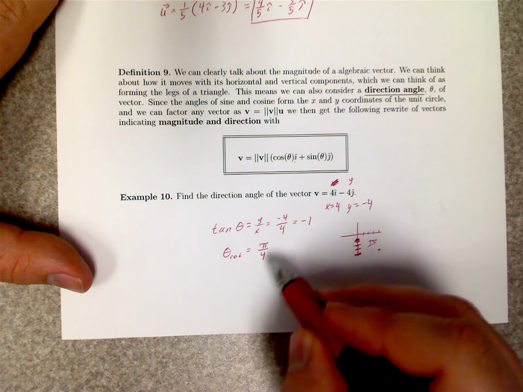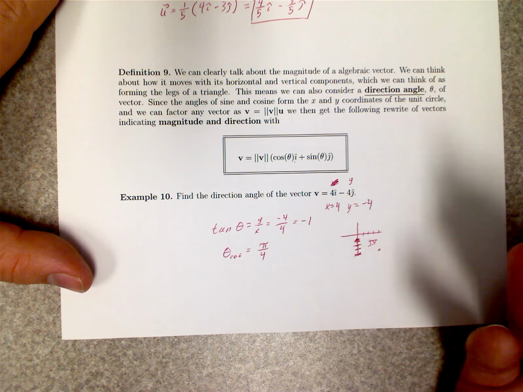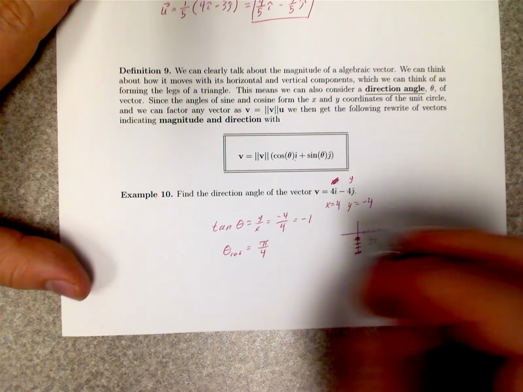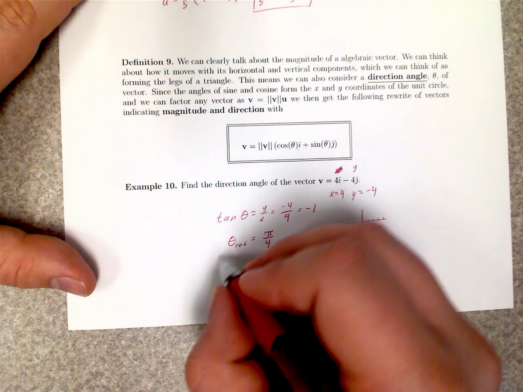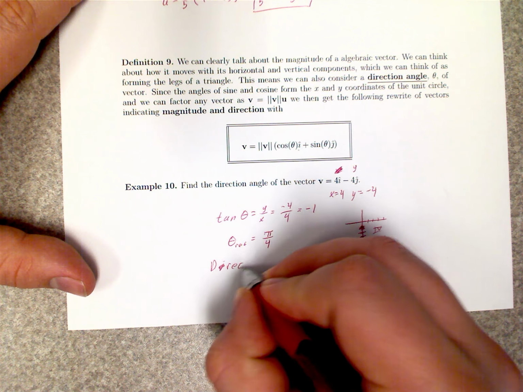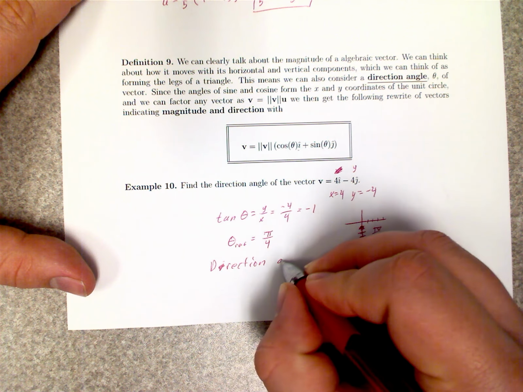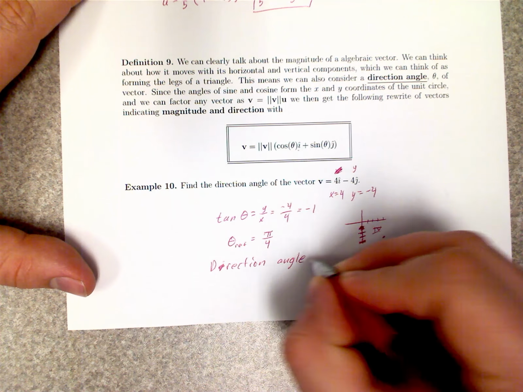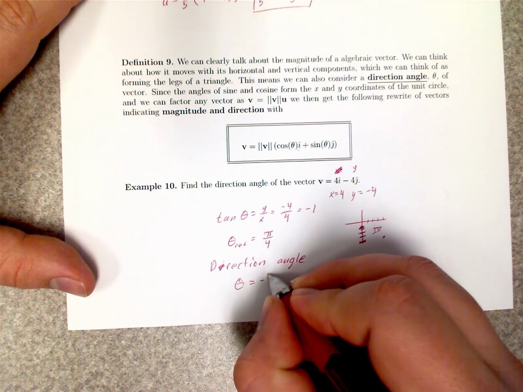Since we don't have to worry about the angle being positive, we can talk about negative angles. So we can say the direction angle is negative pi over 4.